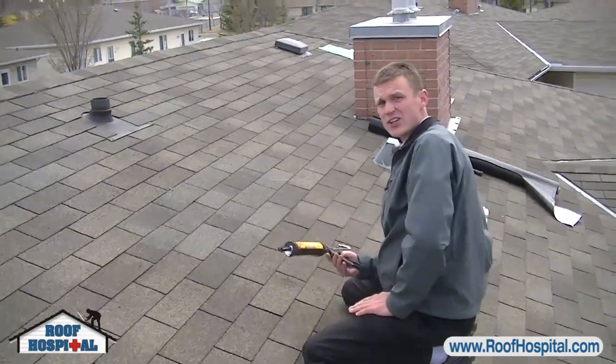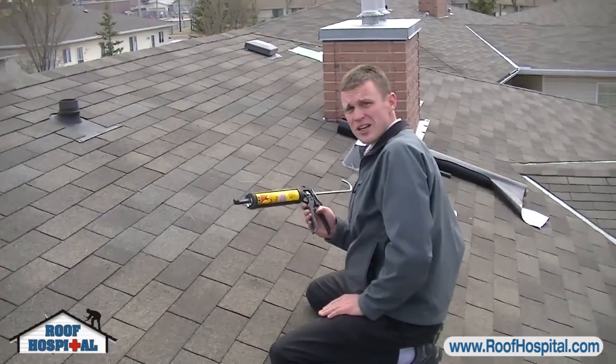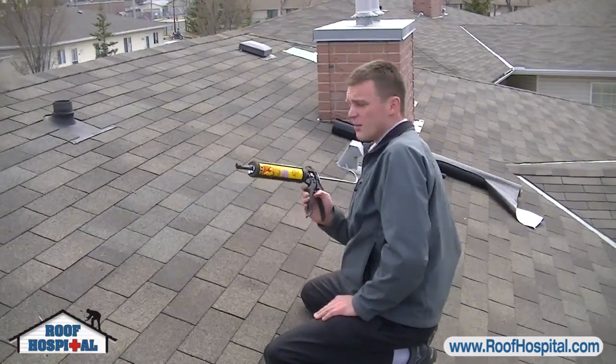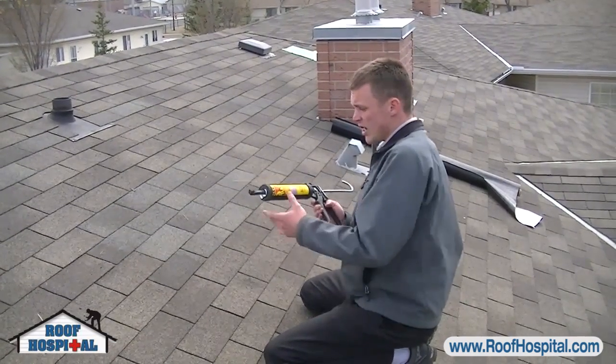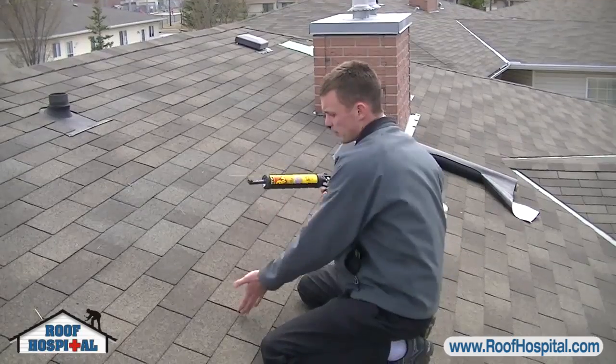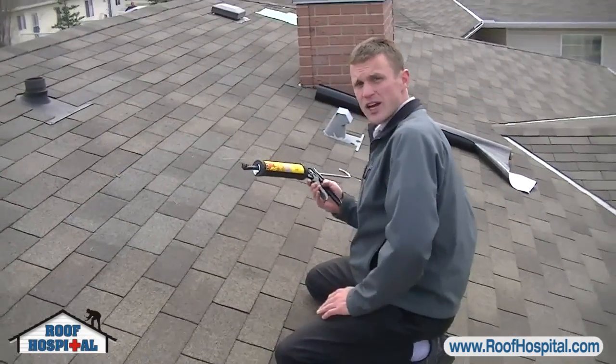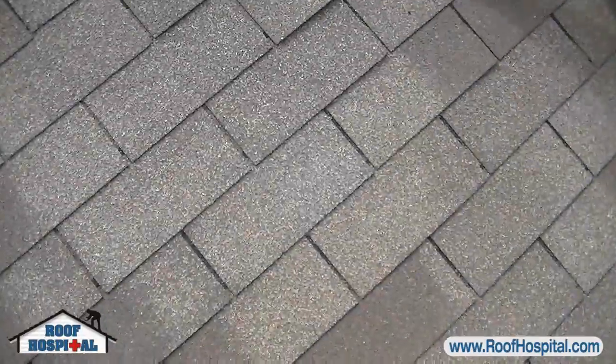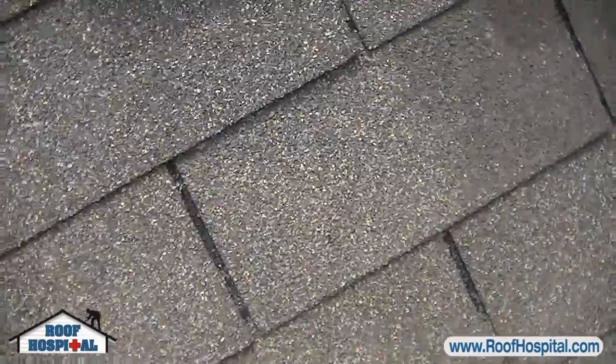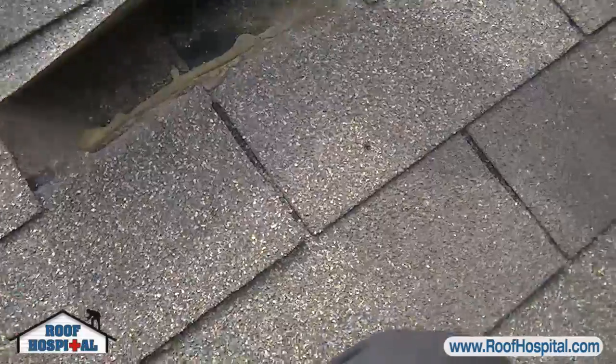Now, not just any kind of tar. Don't go and get that cheap little blackjack stuff. You got to get the right modified bitumen roofing tar. That stuff's good. It's rubberized, and it bonds with the shingles. It melts together. It makes a nice tight seal that we can rely on for a long time. You got to use a good modified bitumen roofing cement.